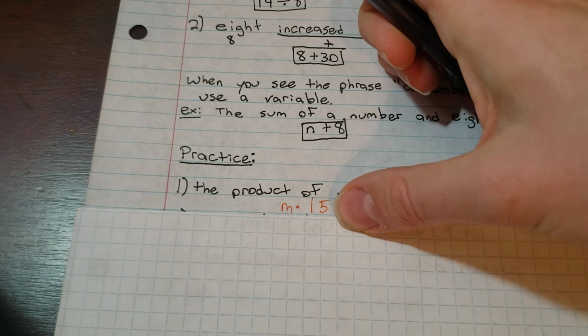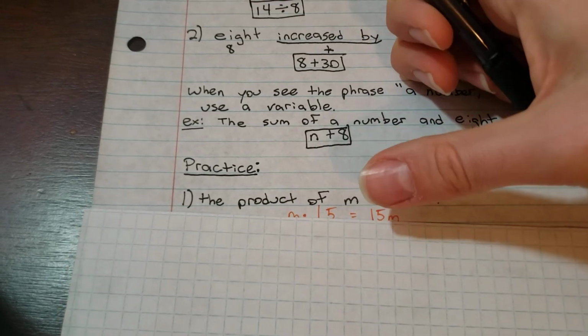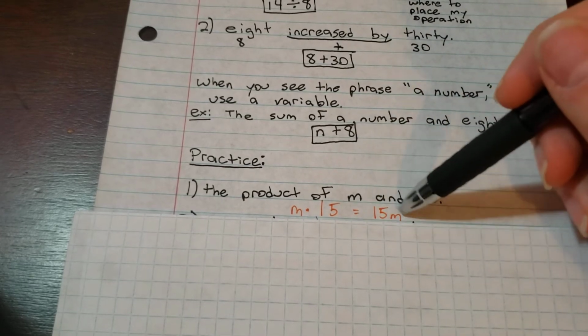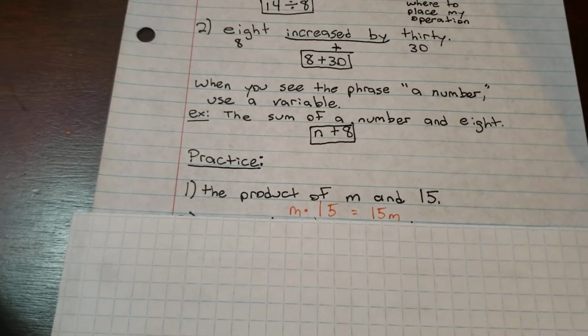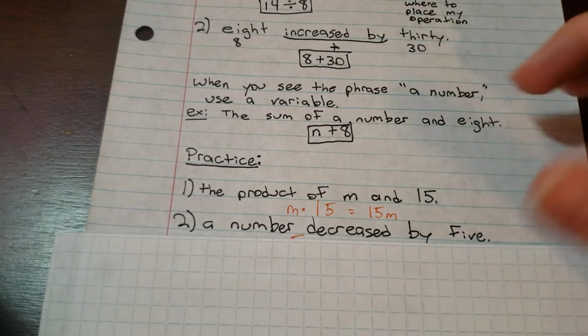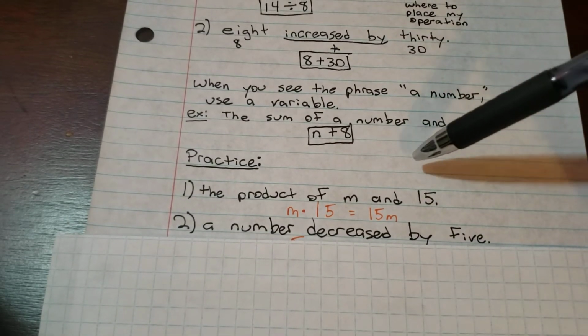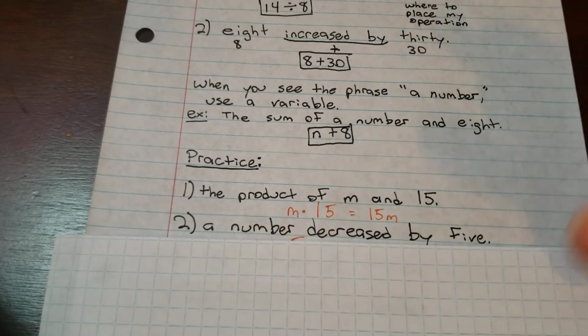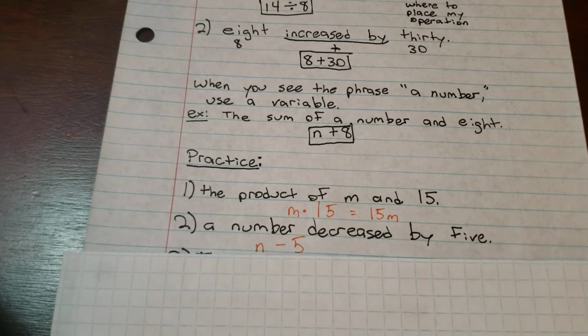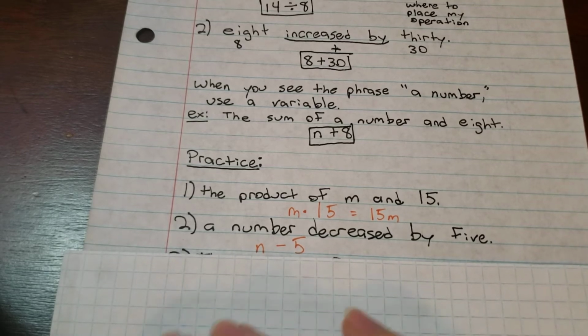Now, if you put that on a test, it's technically correct, so I'll give you your full credit, of course. But this is what you're going to see more often. A number decreased by 5. So a number, which is our variable, decreased is subtraction. So n minus 5.